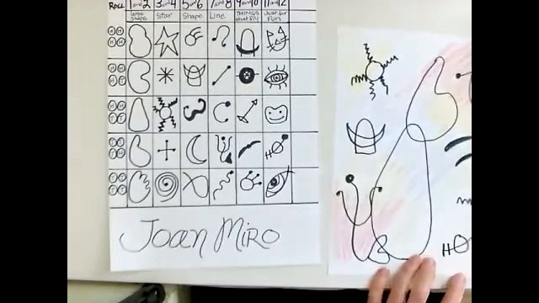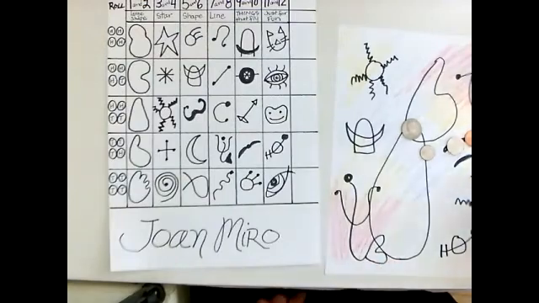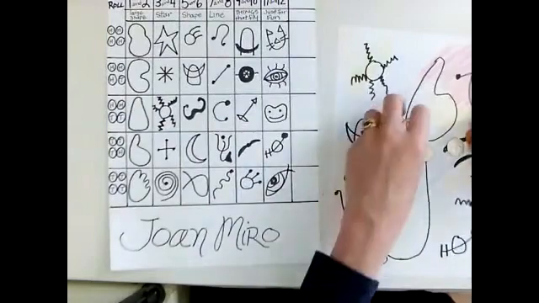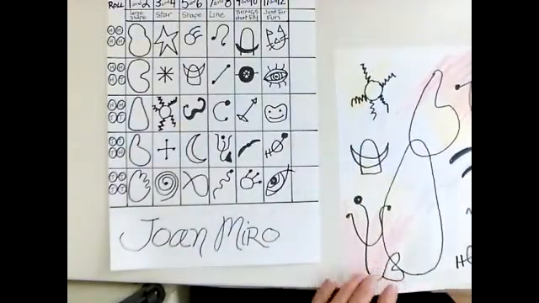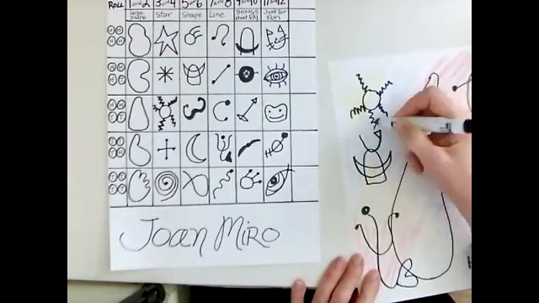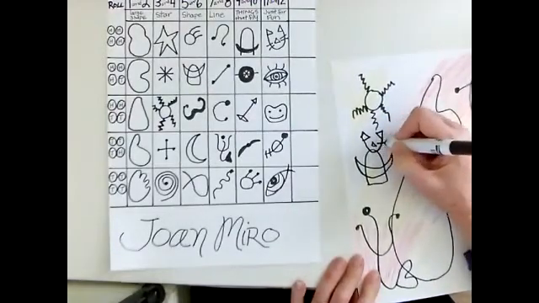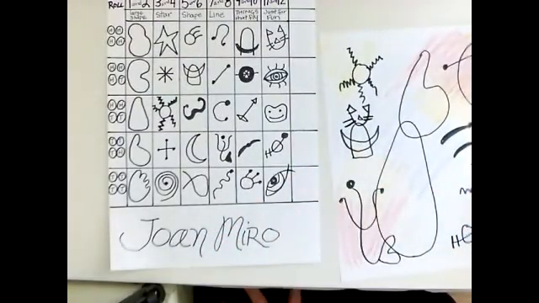All right, let's try one more time. I have a head, a head, a head, and a head, which means I get a cat head. Great. So I think I'm going to put the cat head right up on top of this shape.